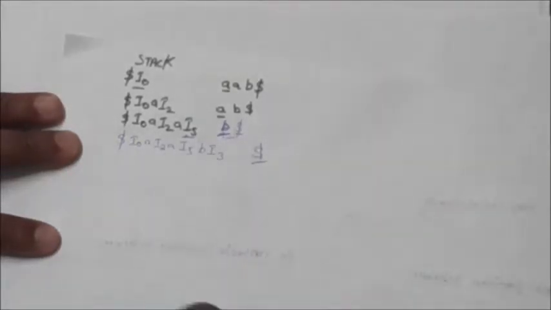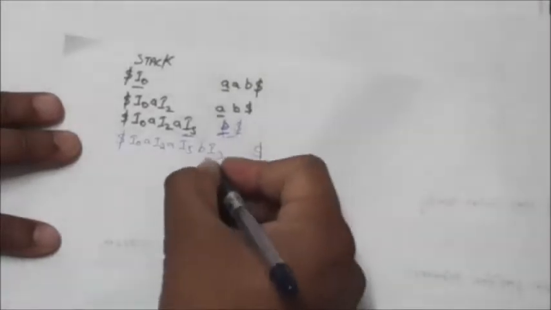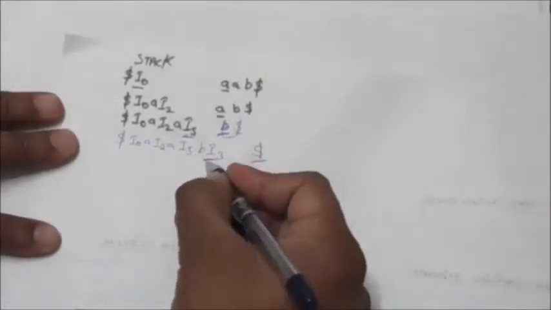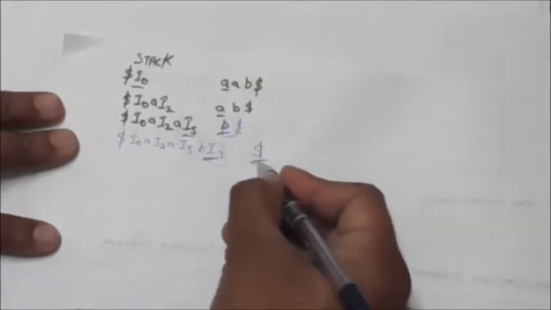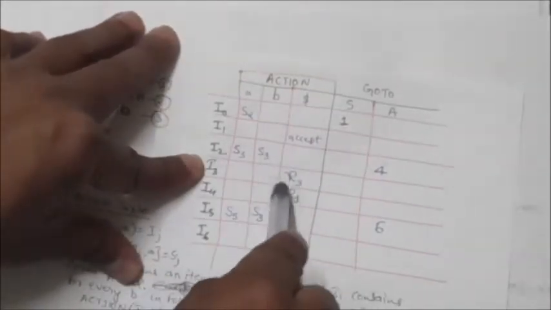Now see what the next move will be. At the top of the stack is I3 and the input pointer points to dollar. So in the action table we will see the row labeled by I3 and the column labeled by dollar, where it is written R3.